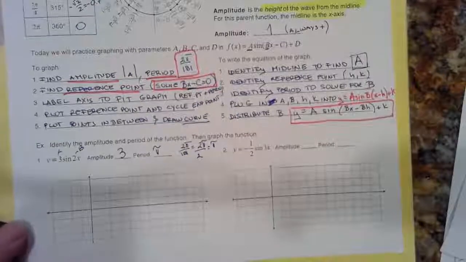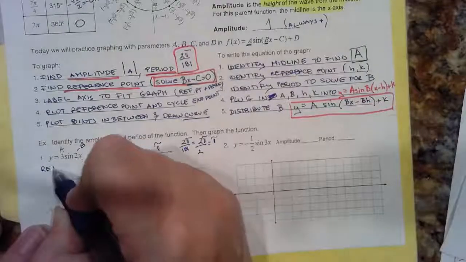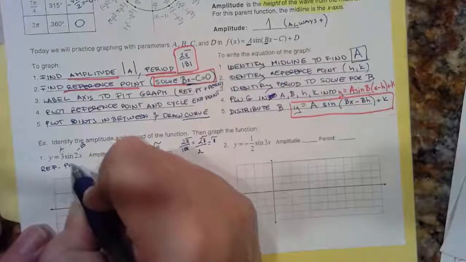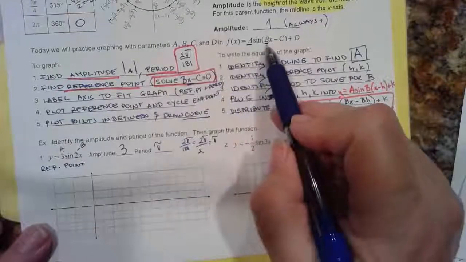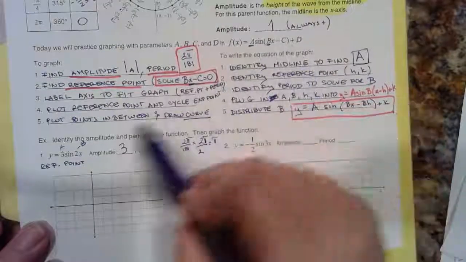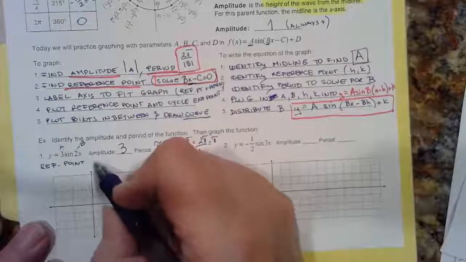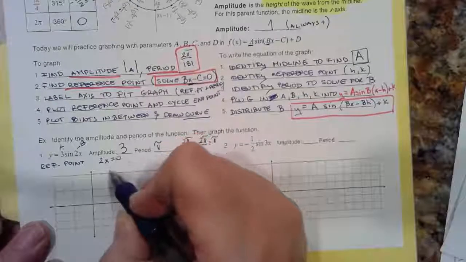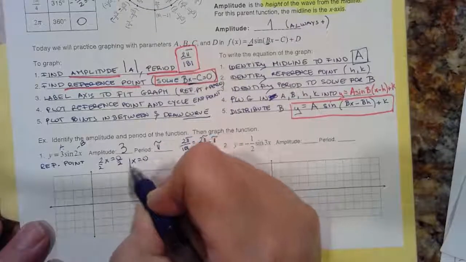So the next thing I'm going to do is I need to find the reference point. And to find the reference point, you put bx minus c equals to 0. But in this case, I don't have anything attached to 2x, so it's just going to be 2x equals to 0. If I solve for x, x is equal to 0.